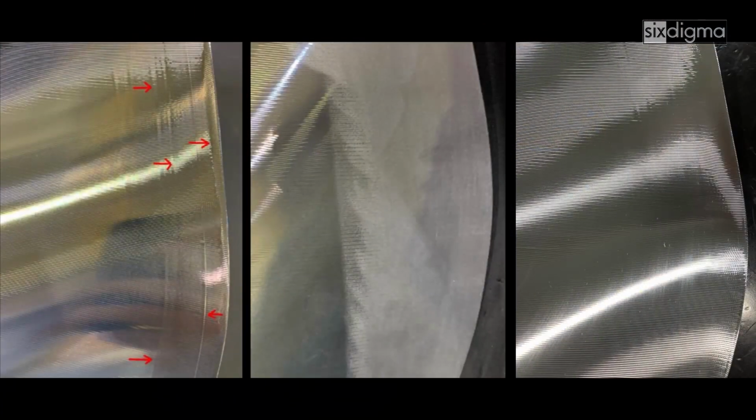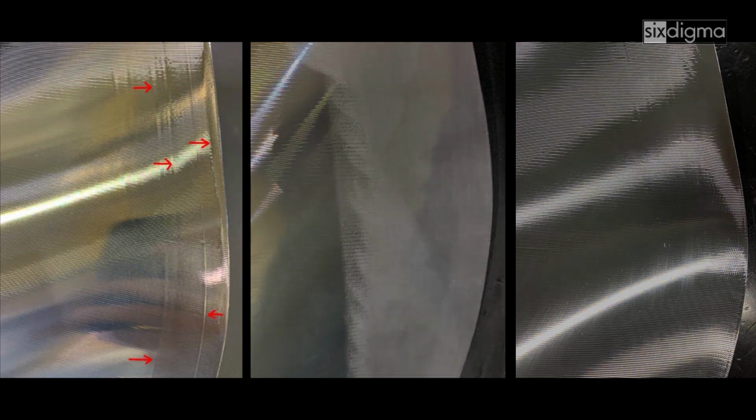Here's a comparison before and after. The image on the left shows surface imperfections caused by axis reversals. The image in the middle shows what it looks like after hours of manual benching. The image on the right shows what we were able to get after the axis correction.